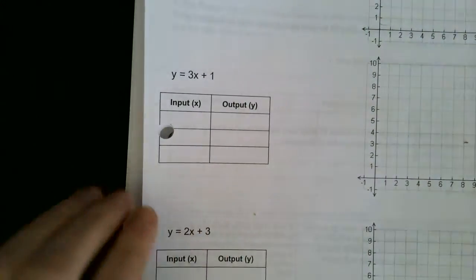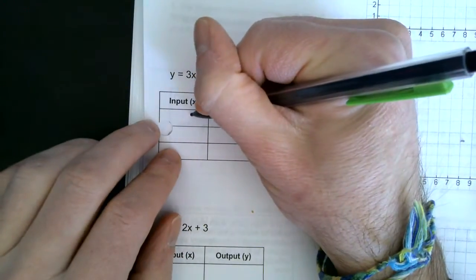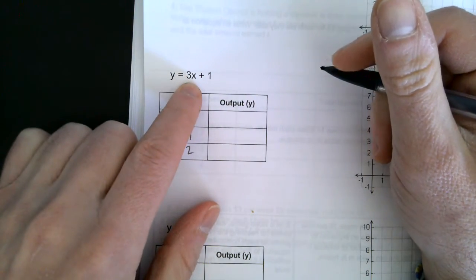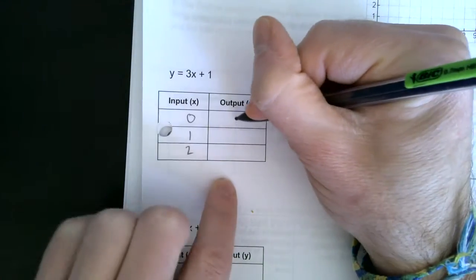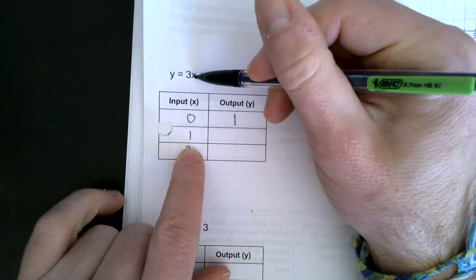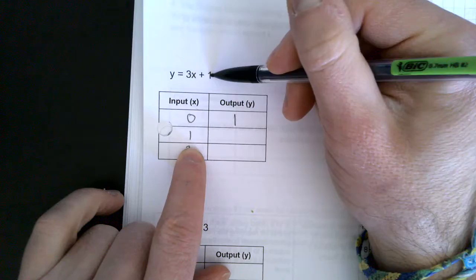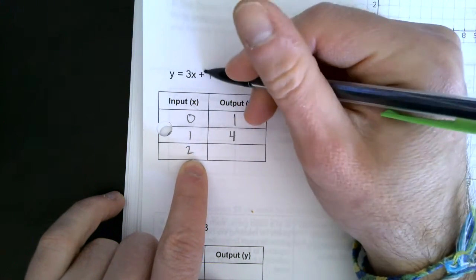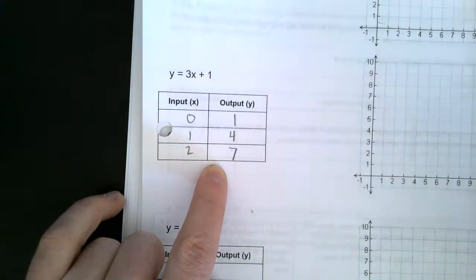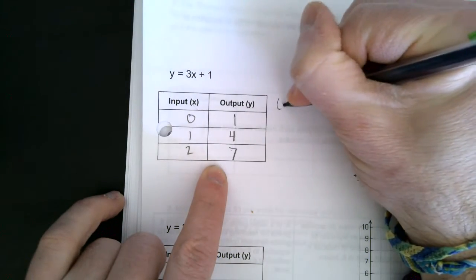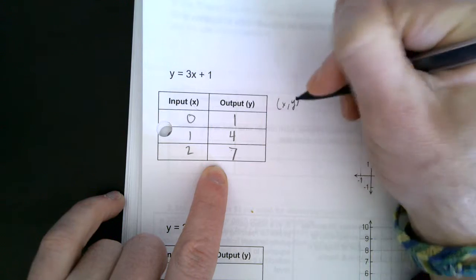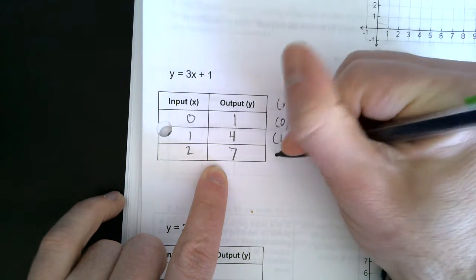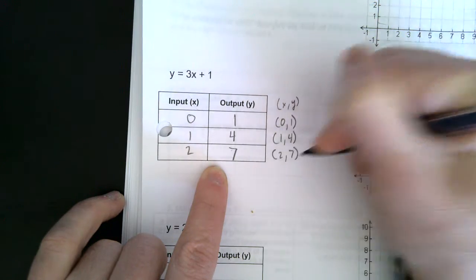All right, just a couple more here. So again, input, 0, 1, 2. Output, 3 times 0, 0 plus 1 is 1. 3 times 1 is 3 plus 1 is 4. 2 times 3 is 6 plus 1 is 7. So our x, y, our ordered pairs are going to be 0, 1, 1, 4, 2, 7.